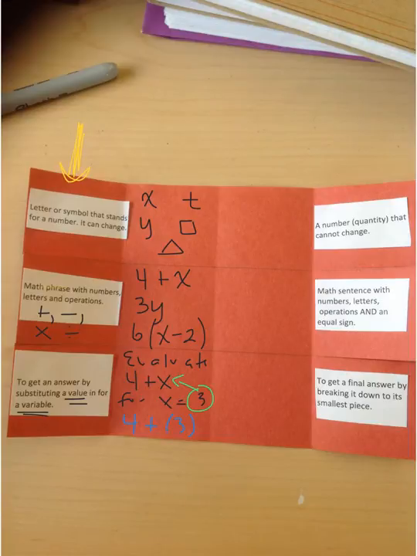Over on the right-hand side, we have the definition of constant. It's a number or quantity that does not change. And some examples for that would be 12, 7, 0, -3.